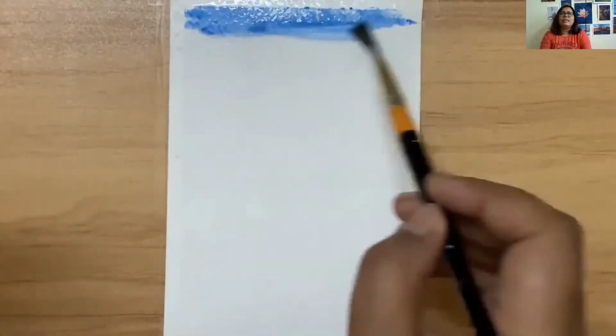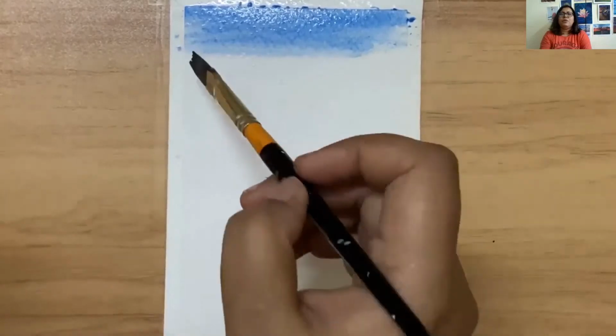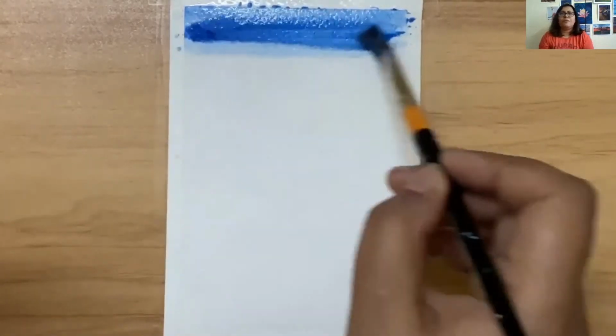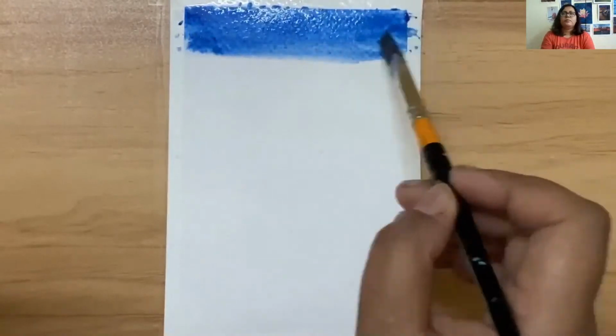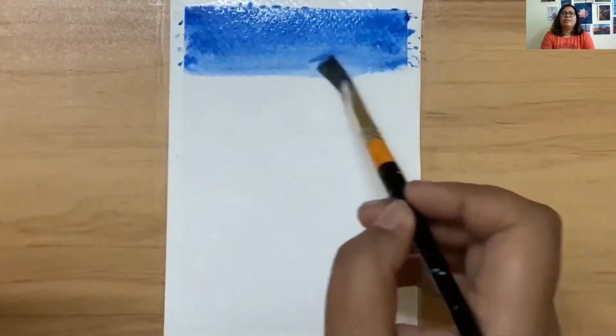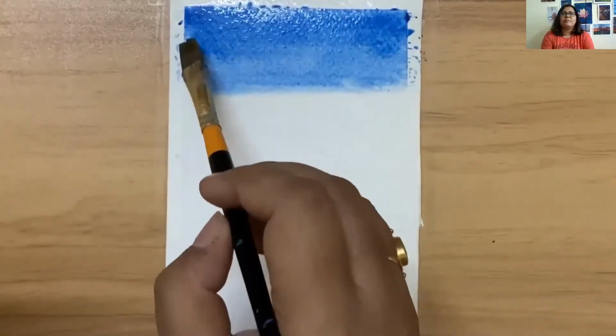See how easily the color is spreading. I'm just applying it and it's spreading all over the paper. Start from the top, take some blue color and start applying it from the top of the paper. Nicely apply the blue color. Start from the top of the paper and nicely apply it.